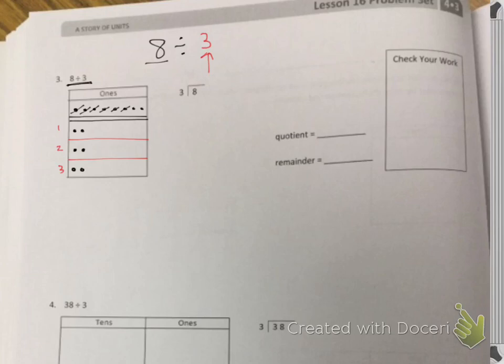However, we have a remainder here of 2. I don't have enough to put in a perfect amount of 3. It's just going to be 2. So here, our answer is going to be 2 is our quotient, and our remainder is 2. Actually, let's put that right under. Our quotient is 2, and our remainder is 2, because I have 2 groups.